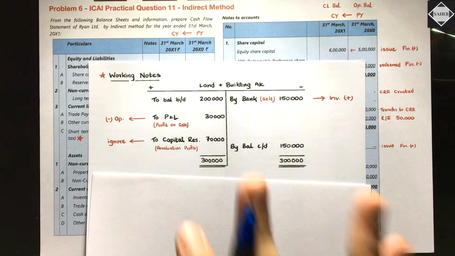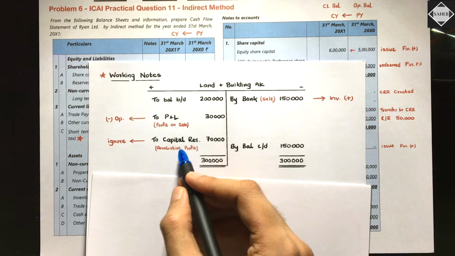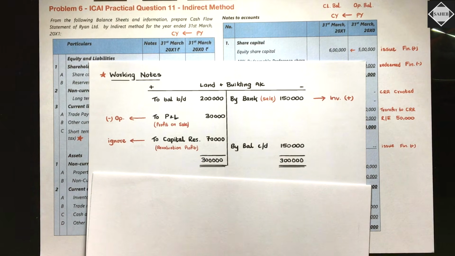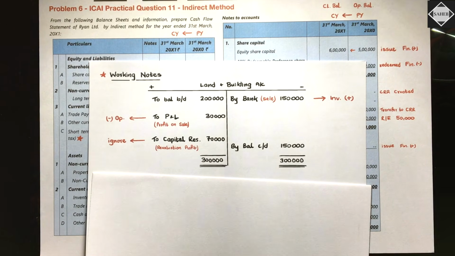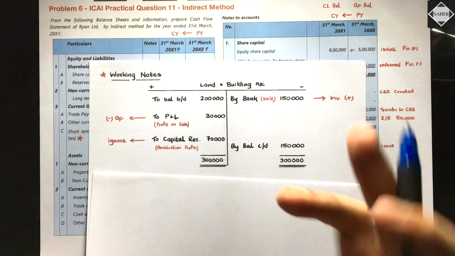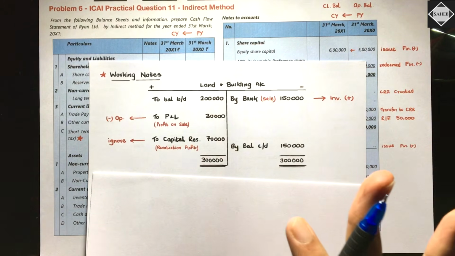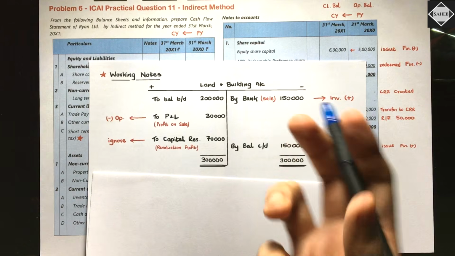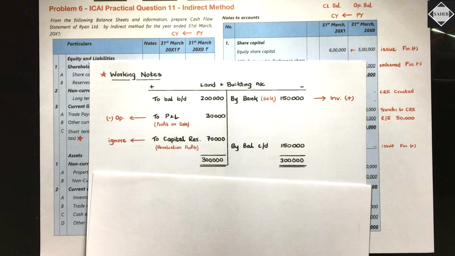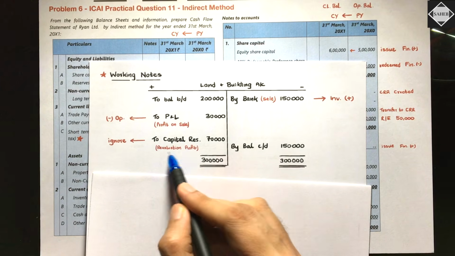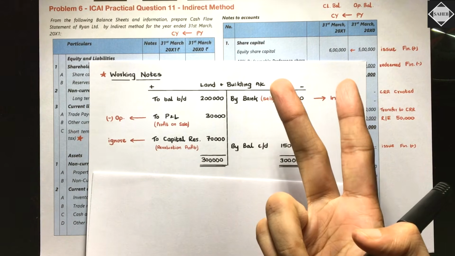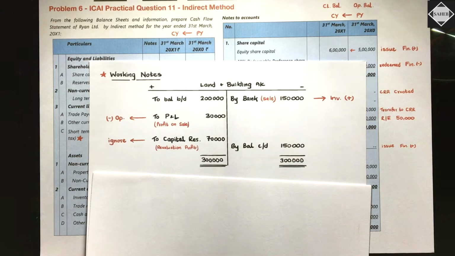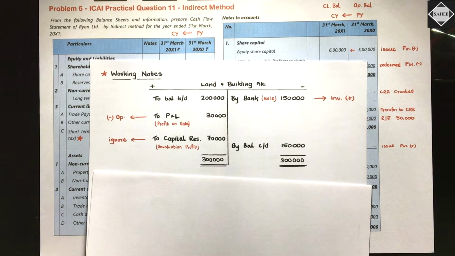Now tell me how the effect of this capital reserve will flow to the cash flow statement. No effect. You have to just completely ignore. Why? Think about it. What impacts the cash flow statement? If the cash is getting affected, it impacts the cash flow statement. If profit is getting affected, then in the indirect method, it impacts the cash flow statement. Here, because of this capital reserve, is profit getting impacted? No. Is cash getting impacted? No. So no impact on the cash flow statement. You will not do anything about this in the cash flow statement.